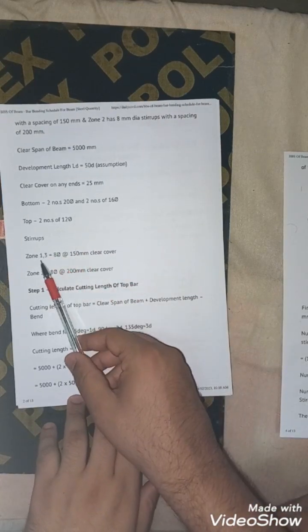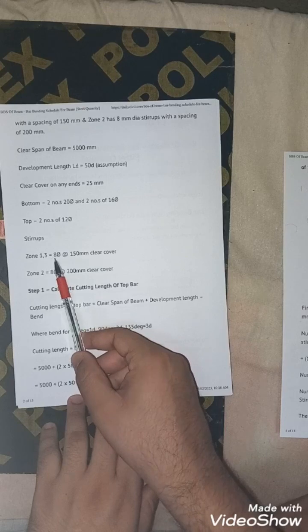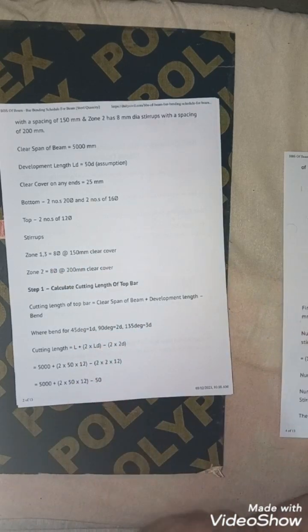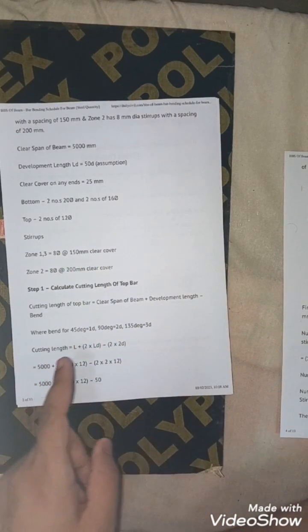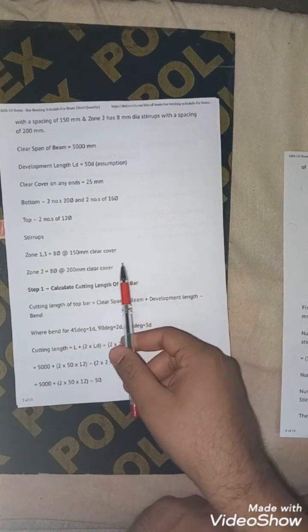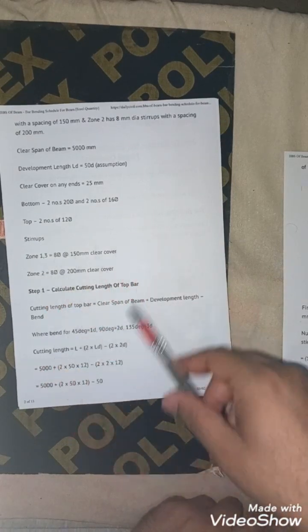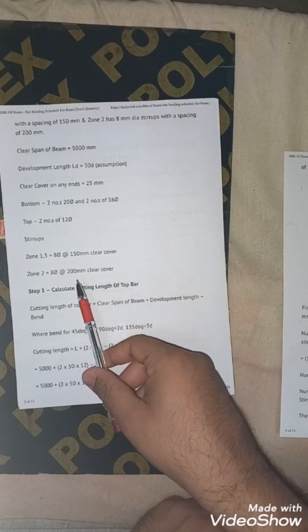And this one is the stirrup. In zones 1 and 3 we are using 8 millimeter dia, and the distance is 150 center to center. In zone 2 we are using 8 millimeter dia, the same, but the center to center distance is 200 millimeter. So this is the detail of the drawing.